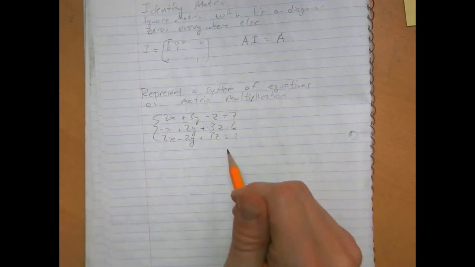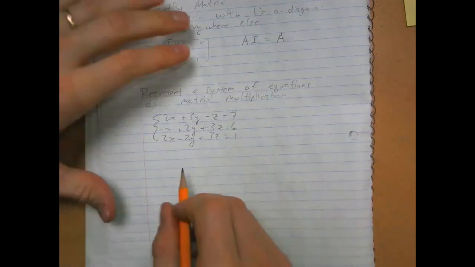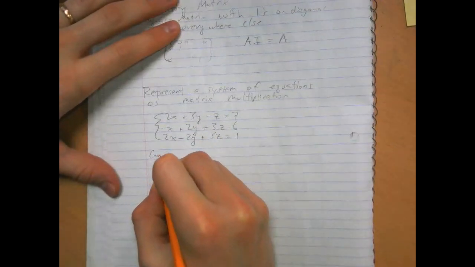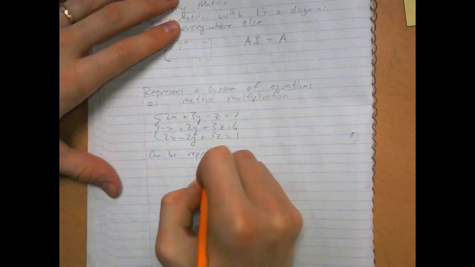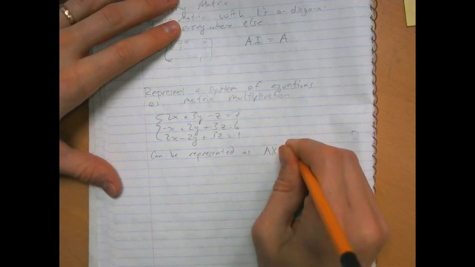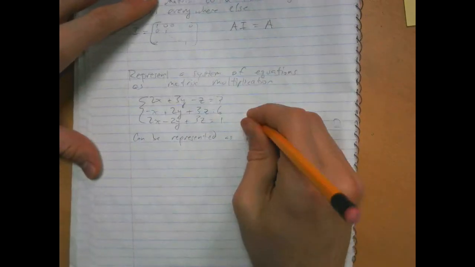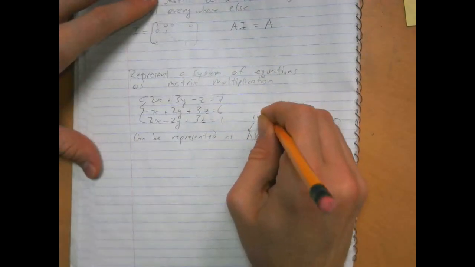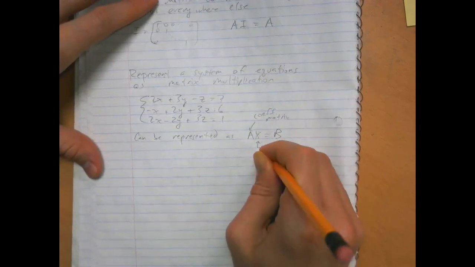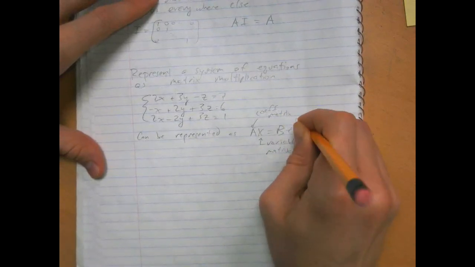Well, you can represent this as a matrix multiplication problem. You can represent it as AX equals B, where A is your coefficient matrix, X is your variable matrix, and B is your solution matrix, I guess.